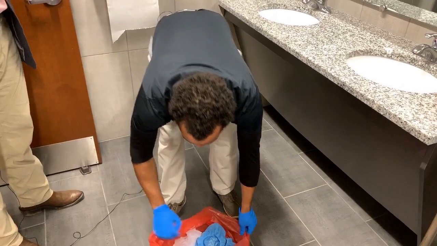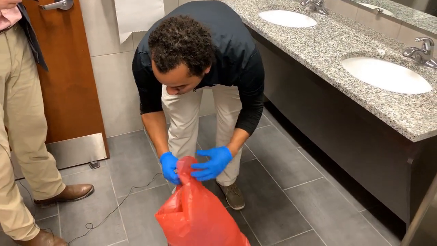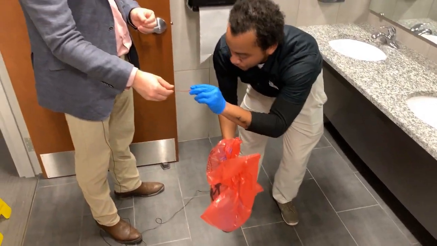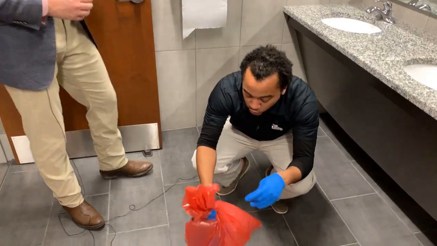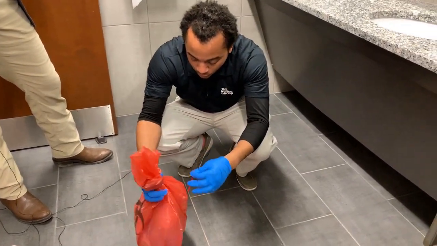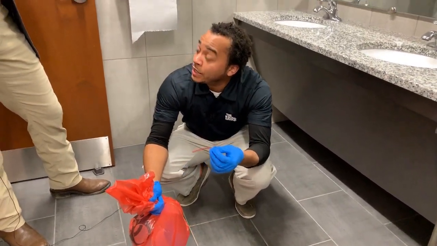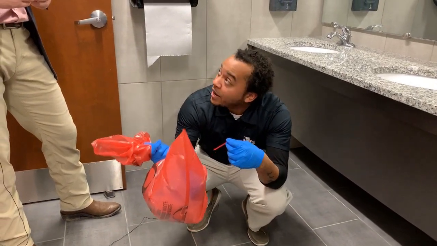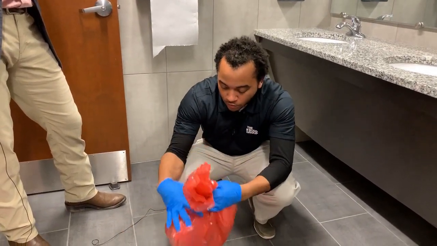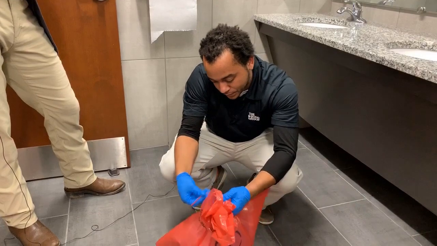Then I want to tie the contents of this bag up with the red zip ties. Thank you. And we want to make sure this is tightly sealed. The reason being, we don't want any leaks or blood coming out of the bag. So we want to make sure that we get this really tight.